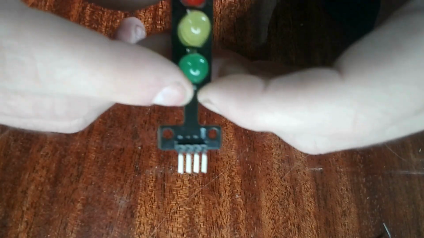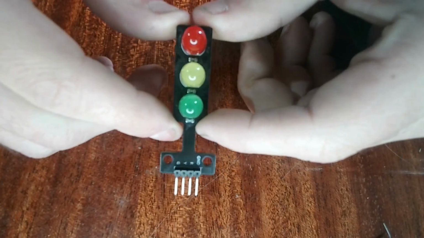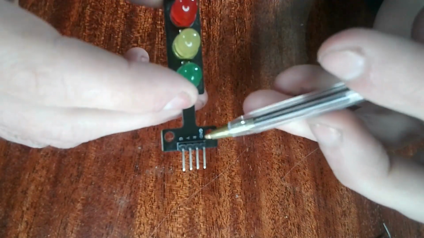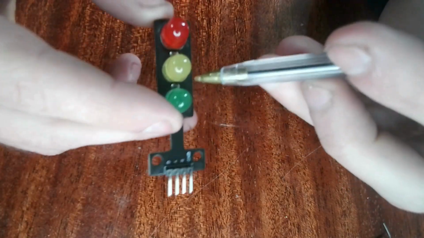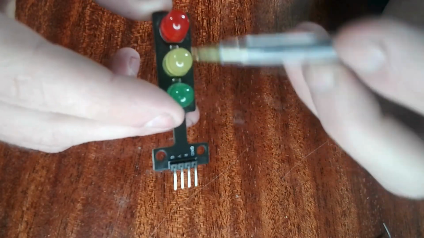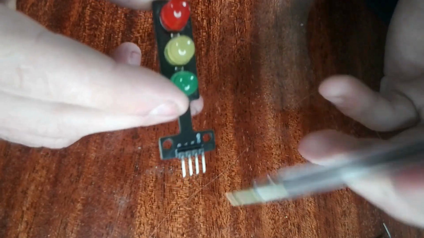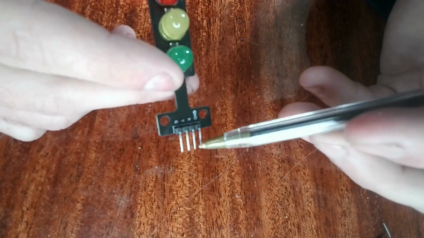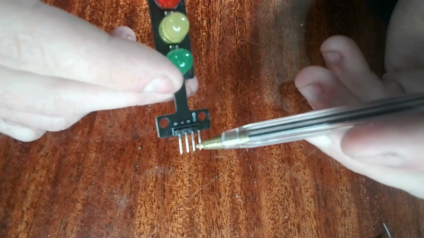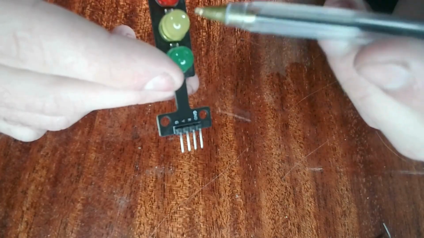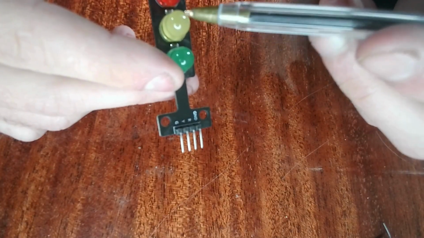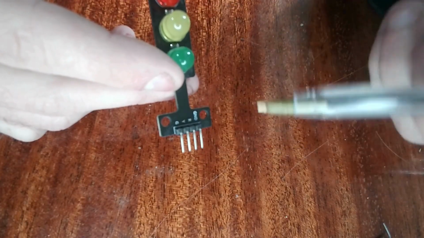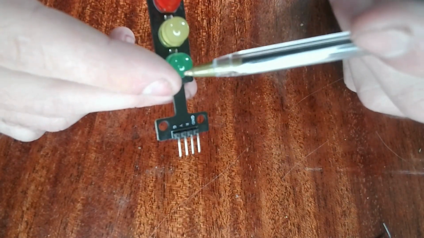Okay, so now I want to go ahead and explain how this traffic light module works. Basically, we have a GND pin. This pin is responsible to provide GND to all of these three LEDs on this traffic light. Then we have the R pin, which is responsible to provide positive power to the red LED. Then we have the Y pin, which is responsible to provide positive power to the yellow LED. Then we have the G pin, which is responsible to provide positive power to the green LED.